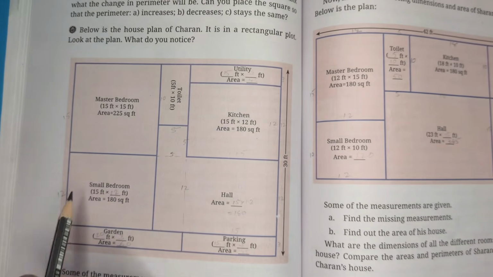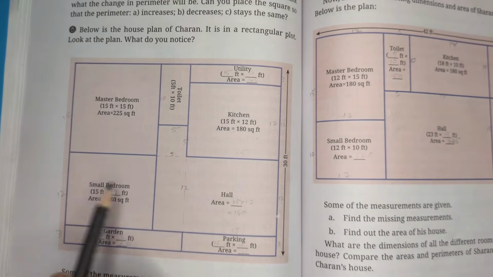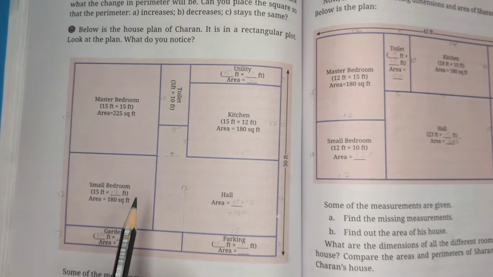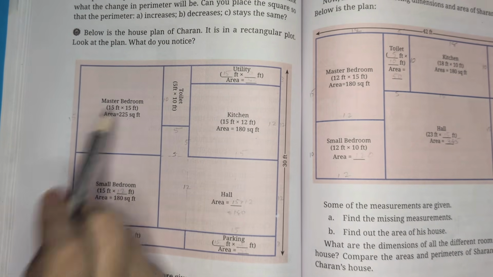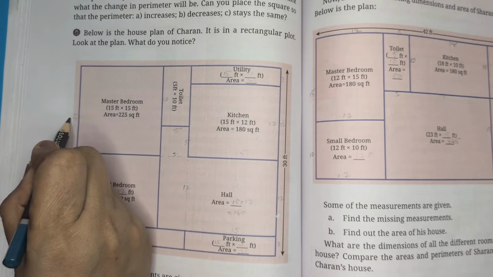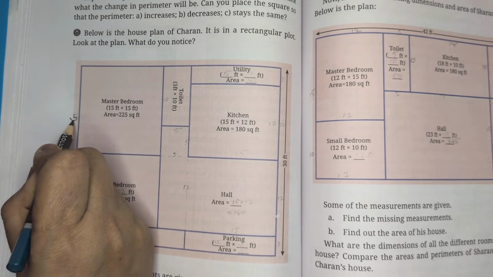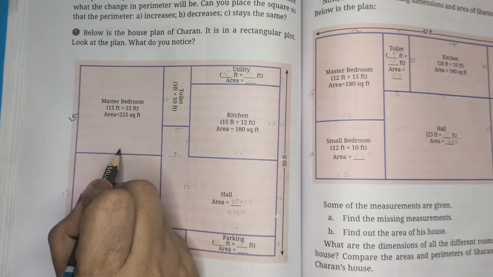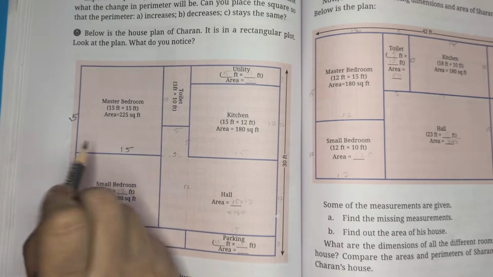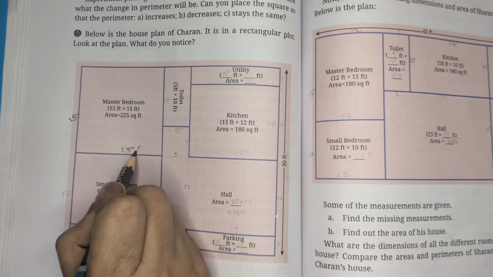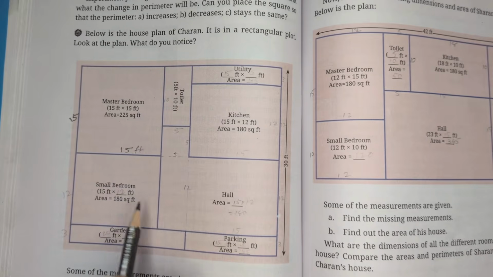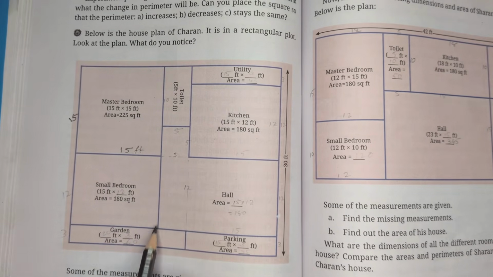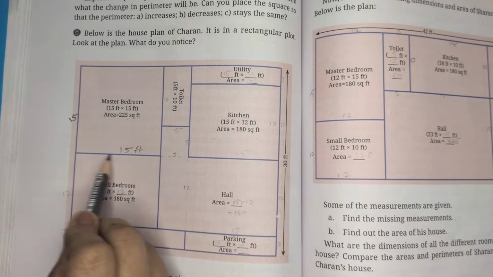First we can find the dimensions of each rectangle or square. For that, here it is given area as 225, 15 into 15, which means width is 15 and also length, both are 15 feet. So 15 into 15. Same way here this line is coming, so this side also 15.